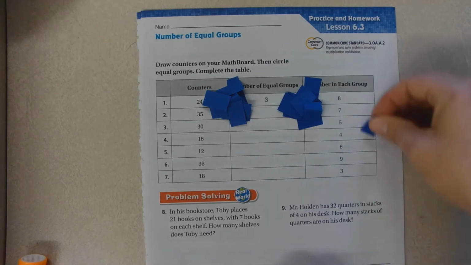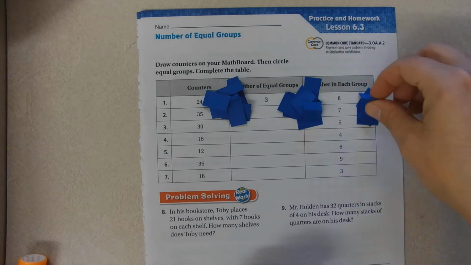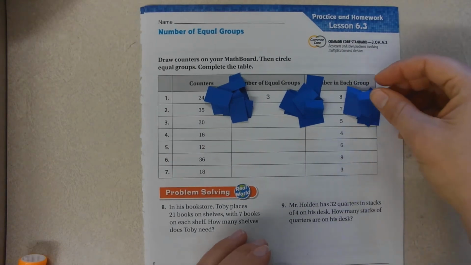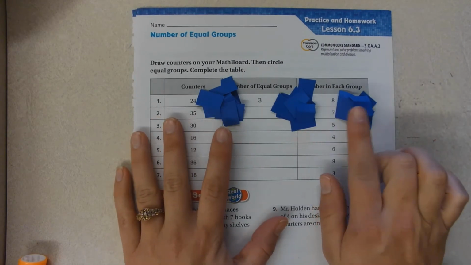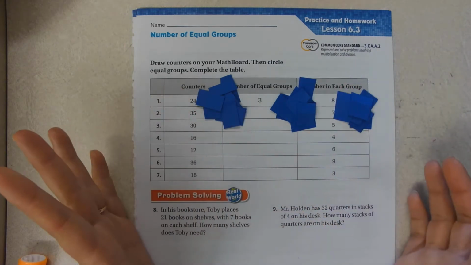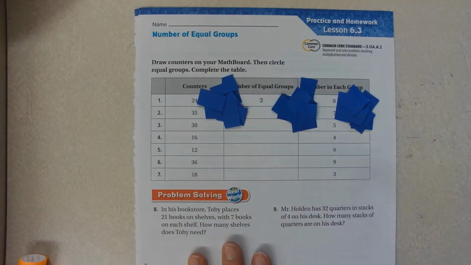That's two groups. 1, 2, 3, 4, 5, 6, 7, 8. So I had a total of 24. And I grouped them by 8, and I had 3 groups. That is all that this is asking you to do.